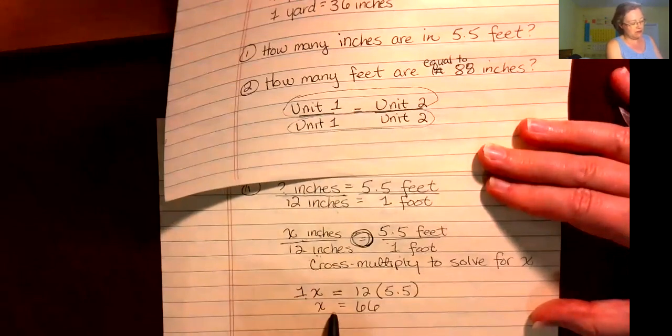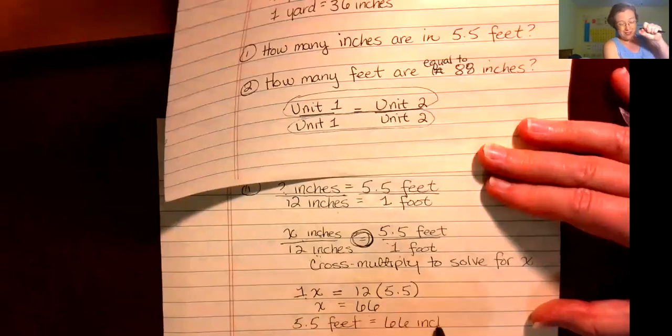This tells me then that 5.5 feet is the same as 66 inches. That seems reasonable. Inches are only about the distance from one knuckle to the other on my finger, whereas a foot is, of course, a lot longer than that. So I'm not surprised that I've got a much larger number.